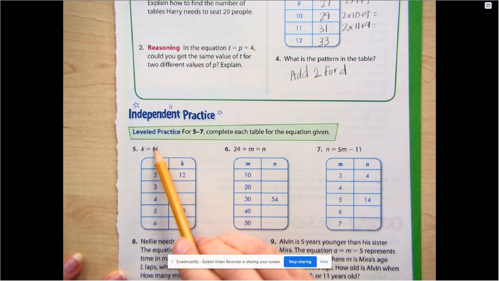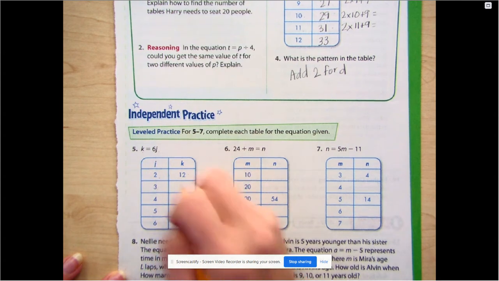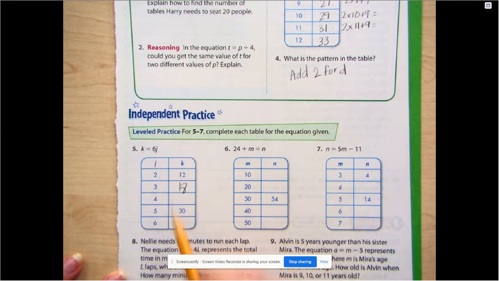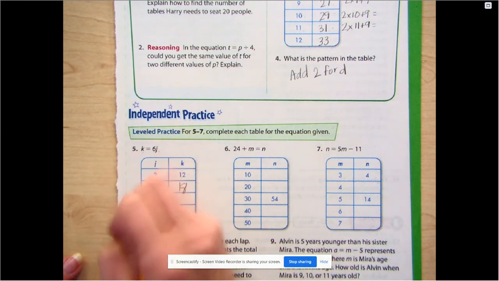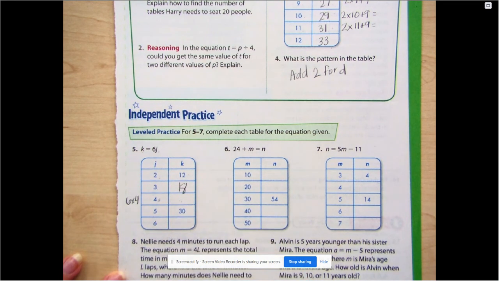So 6, they've already done the first one for us. 6 times 2 is 12. 6 times J, which is 3, is going to give me K. What is that? 18. How about this next one? 6 times what this function is. I'm going to write it over here. 6 times 4. What's going to go in this box? Can you enter it into the ed puzzle?